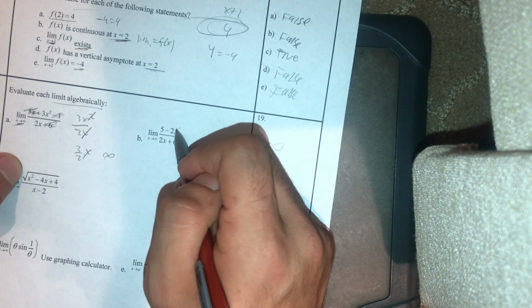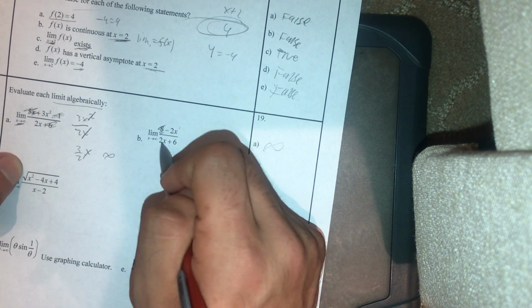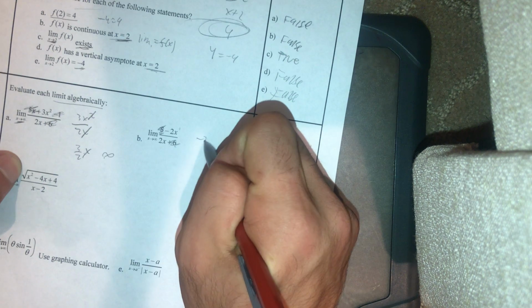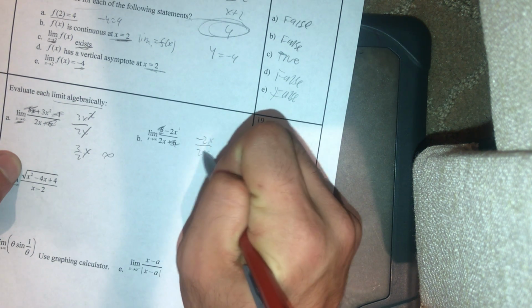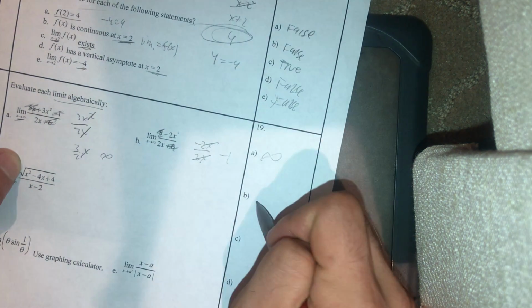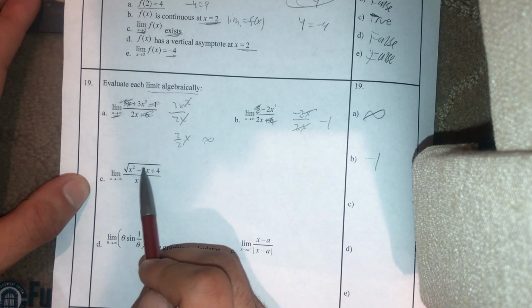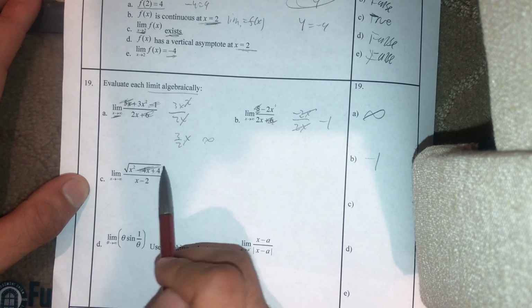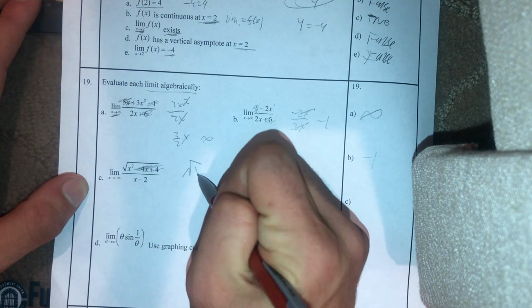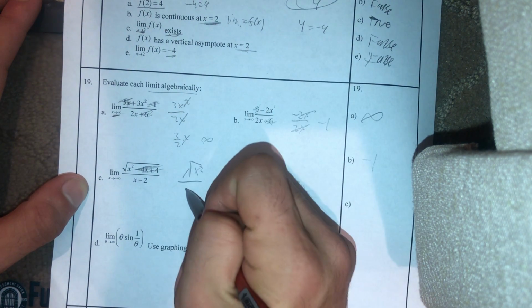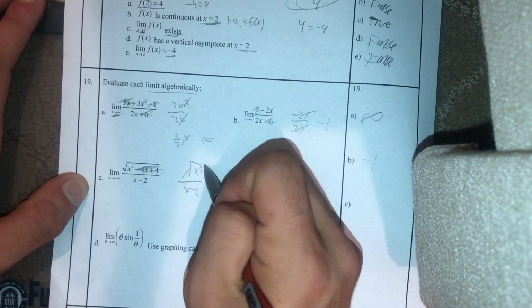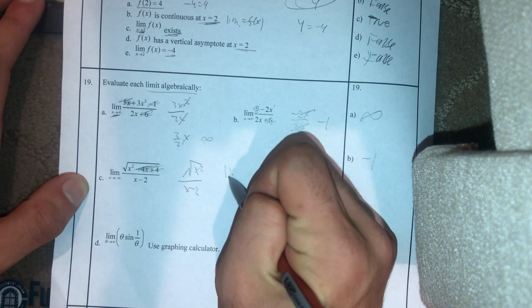So the highest exponent is x the first, so ignore this. Negative 2x over 2x. This cancels, we just get negative 1. So that's our limit. Over here, ignore all this because it's not the highest exponent. Now we got square root x squared all over x minus 2. Remember, square root of x squared is absolute value of x.